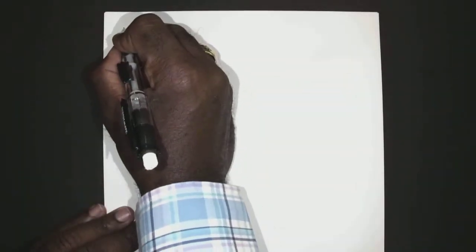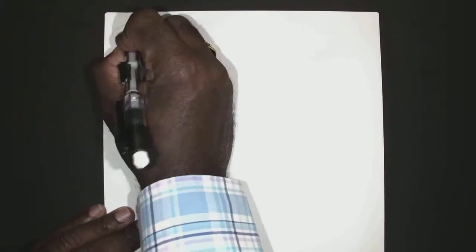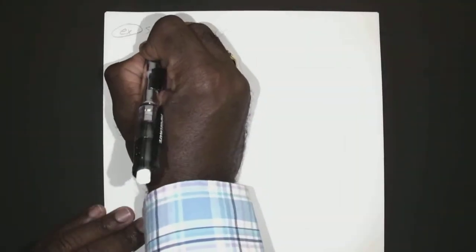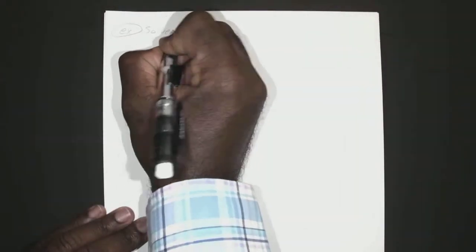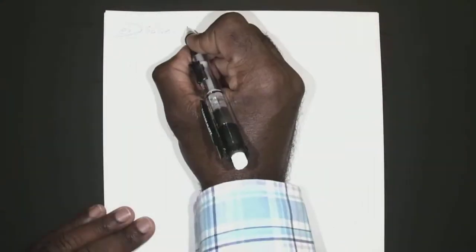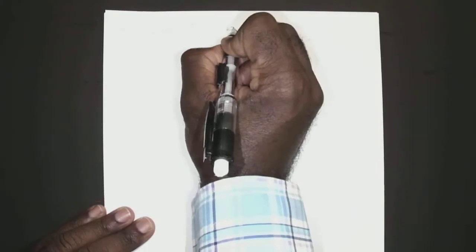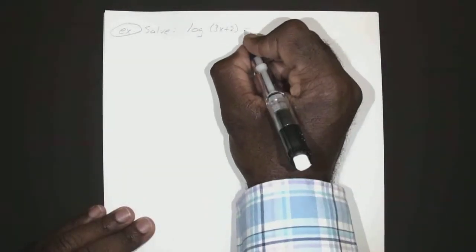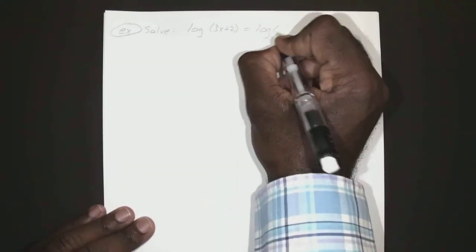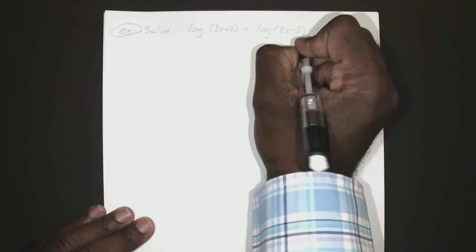All right, so let's say, for example, we wanted to solve log of 3x plus 2 equals log of 2x minus 3.